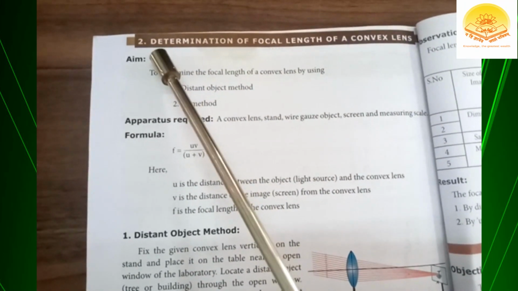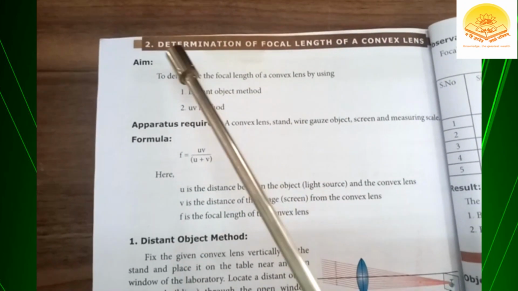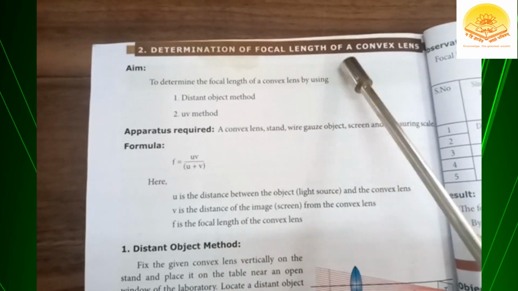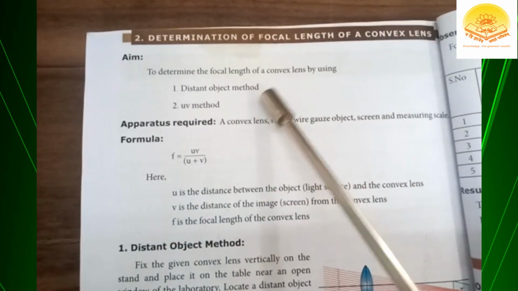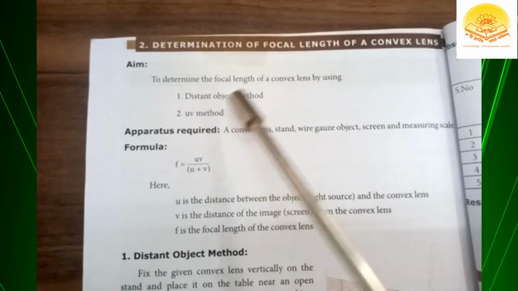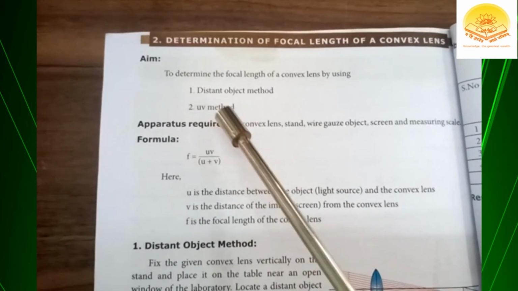Today we see your second physics experiment: determination of focal length of a convex lens by using two methods, the distance object method and the UV method.